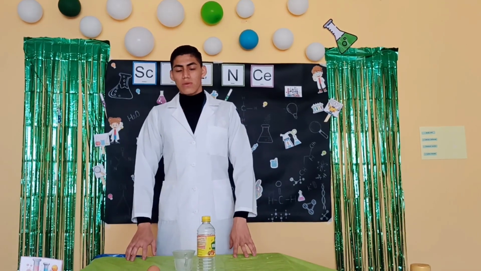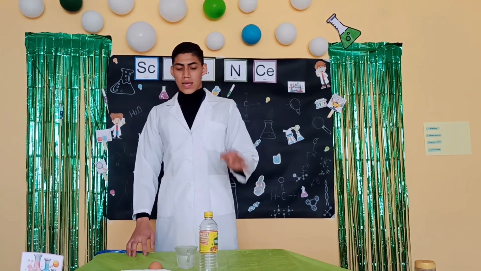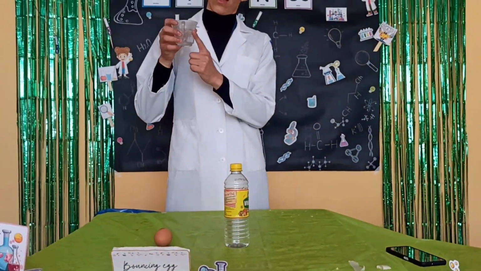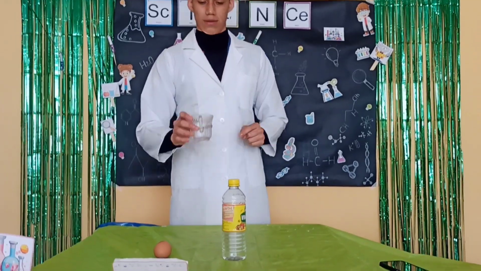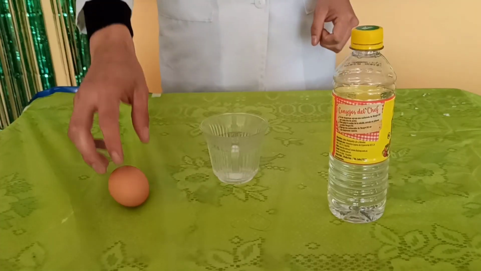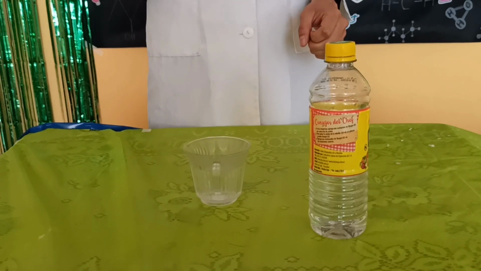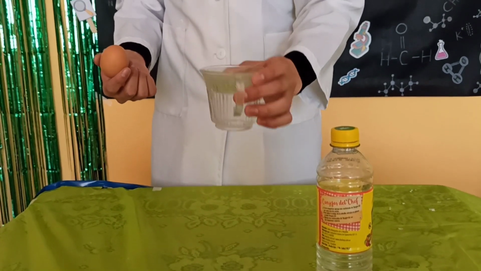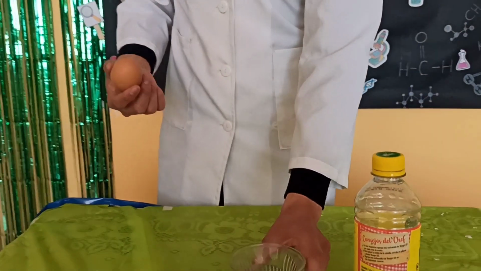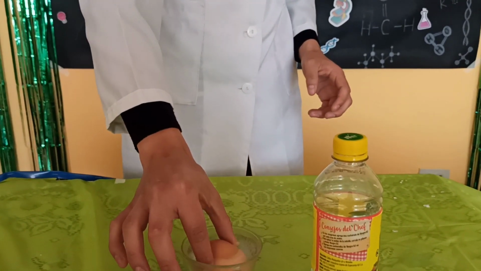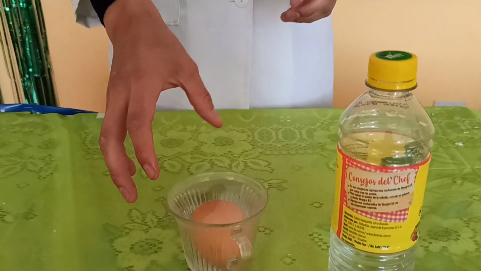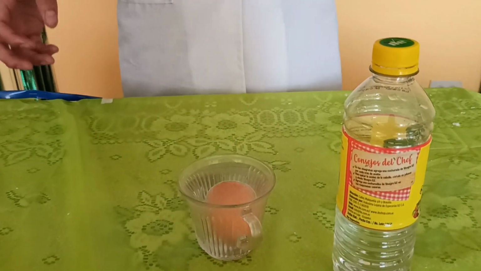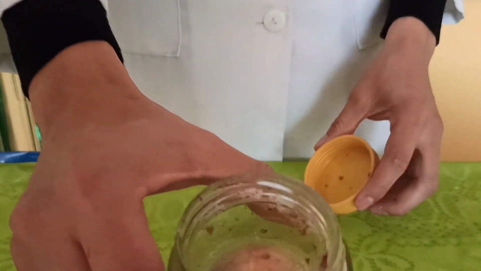Okay, for this experiment, the bosing egg, we have only three materials. The first one is vinegar, then one egg, and finally a cup of crystal or plastic. The first step is simple. We put a little portion of vinegar in the plastic or crystal cup. We add the egg, and it's very important that the egg have a resting time of 24 or 48 hours. Now, this is the result.